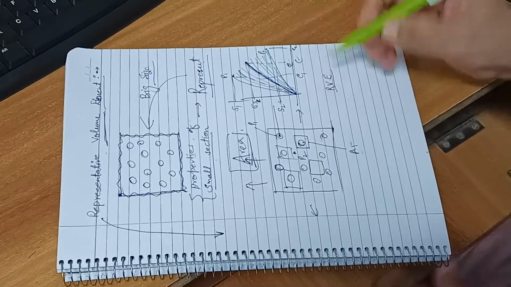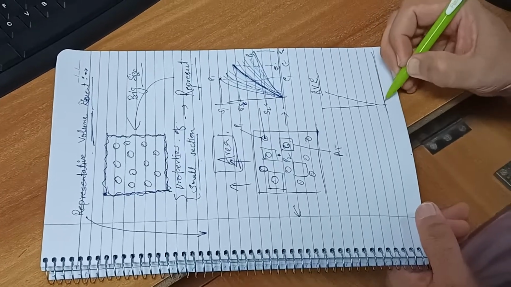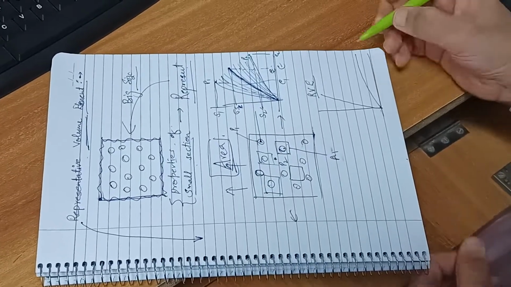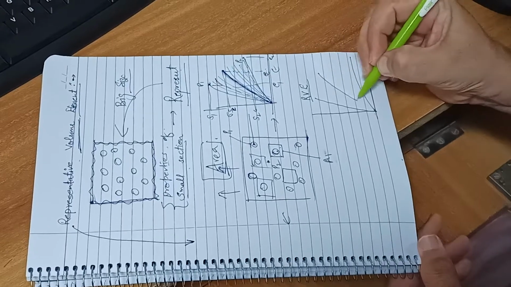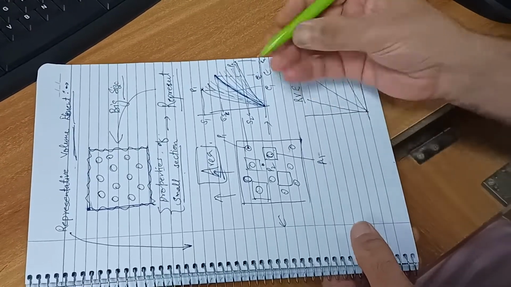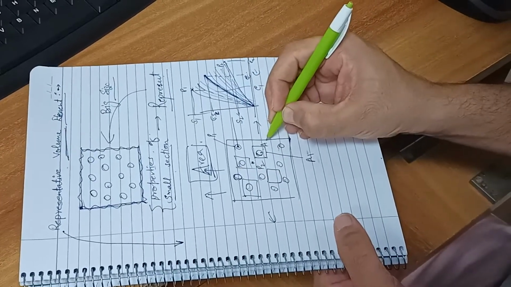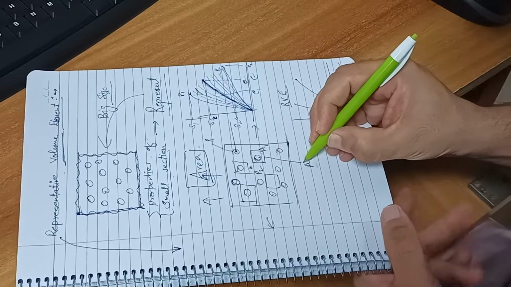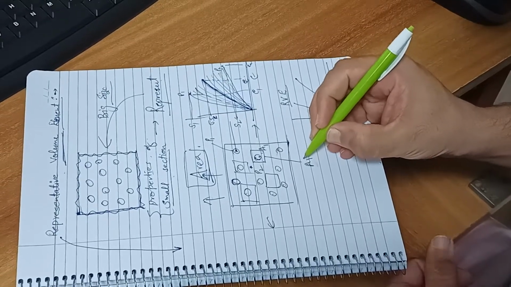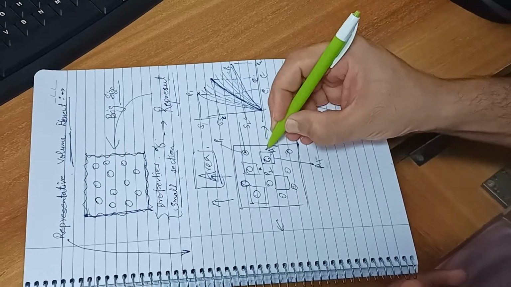Suppose this one, I'll draw the new one. So this is fiber and this is matrix. If I want to have this as my final properties, and I take an area, suppose A1, A2, A3 are different areas, and I'm putting a superscript here, A naught.